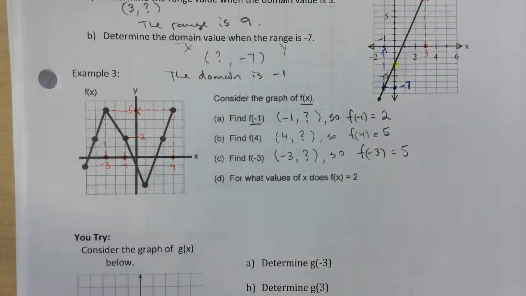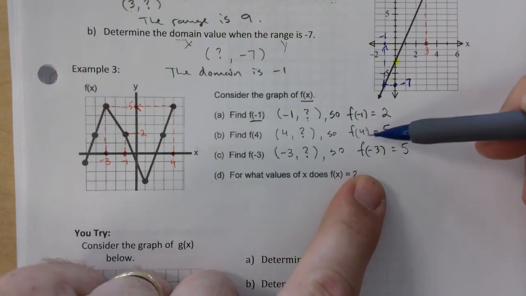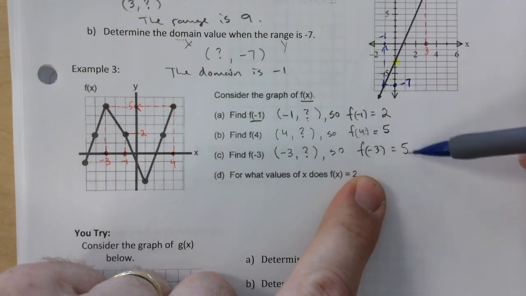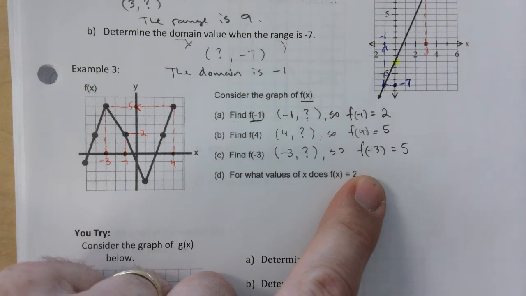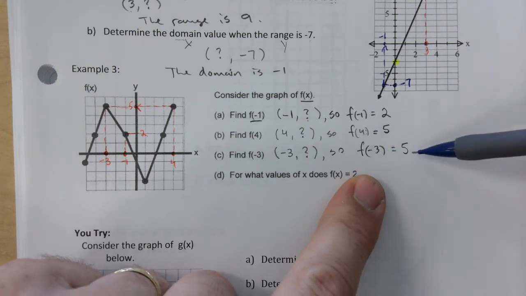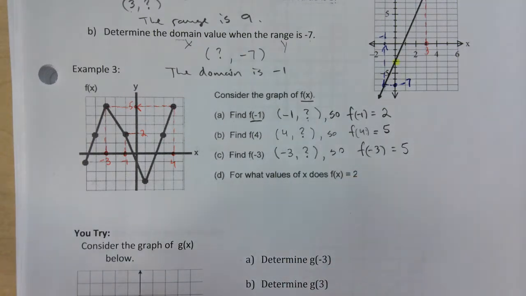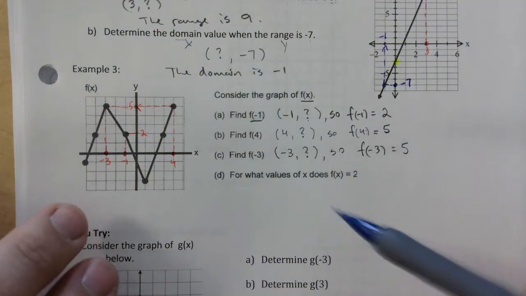This is okay. It's a function because it's two different x values that point to the same y value. That is okay, but the other way is not. If you had an x equal to 4 and it had two different y values here, then it's not a function, right? So this is definitely a function.